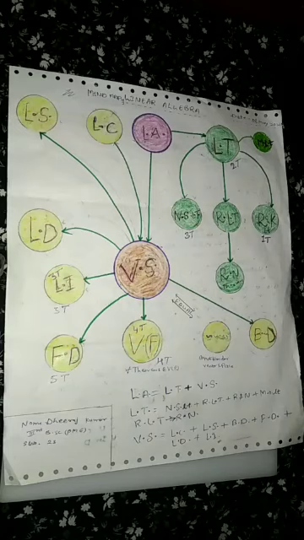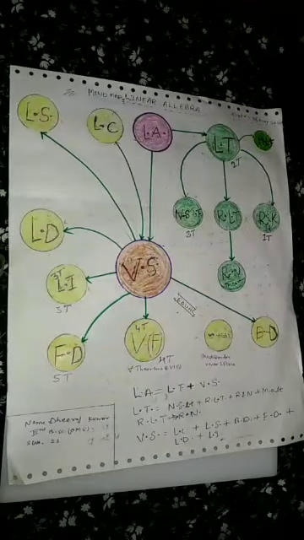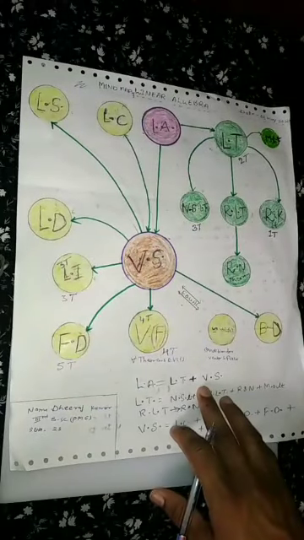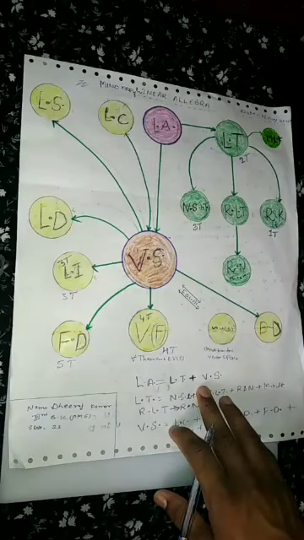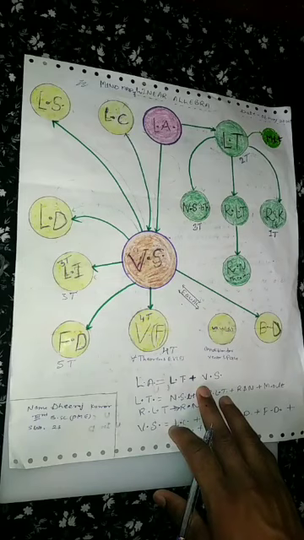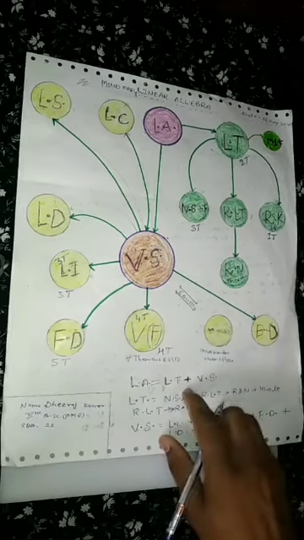It is also called scalar multiplication is distributive over vector addition. And the second one is a plus b of alpha is equal to a alpha plus b alpha for any scalars a, b belonging to F. Multiplication by a vector is distributive over scalar addition.